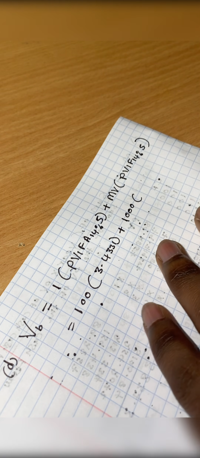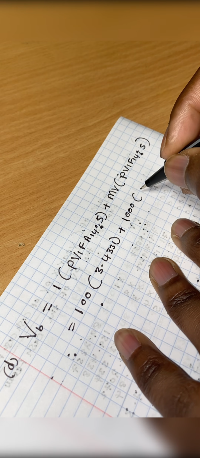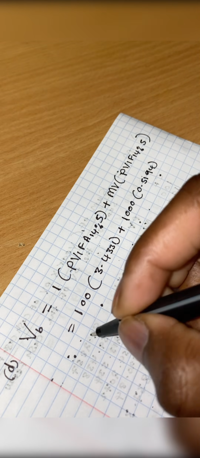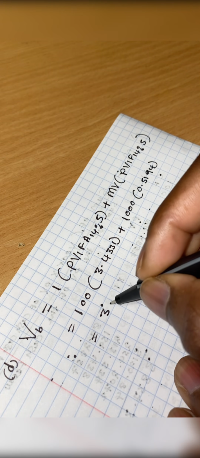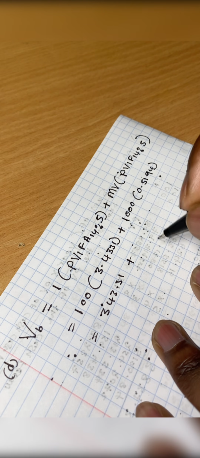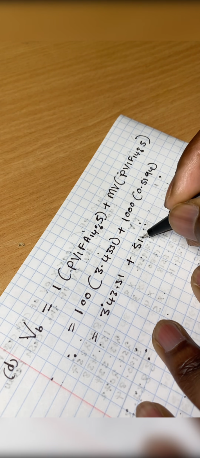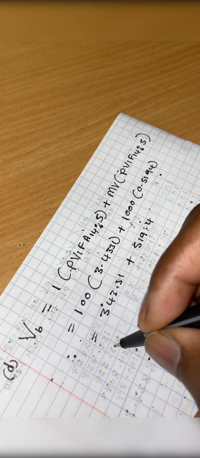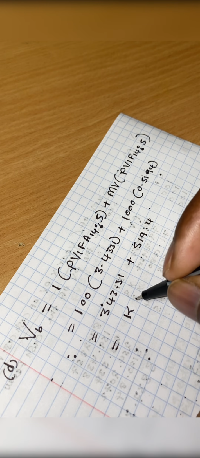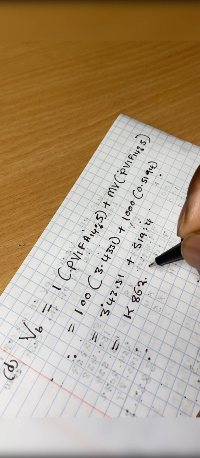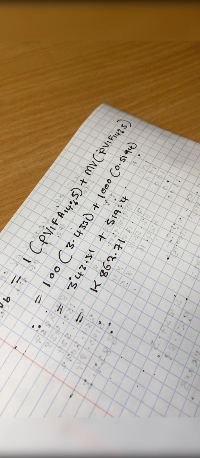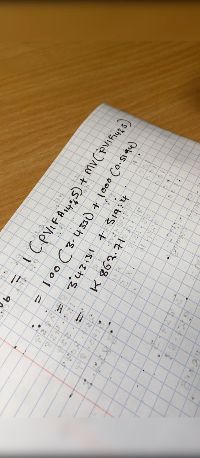The present value interest factor at 14% period 5 is 0.5194. Multiplying gives 343.31 on this side and 519.4 on the other. Adding these two, the value of the bond is 862.71.